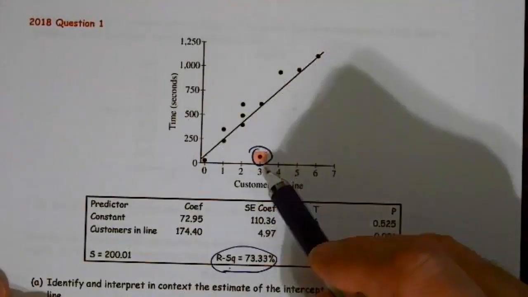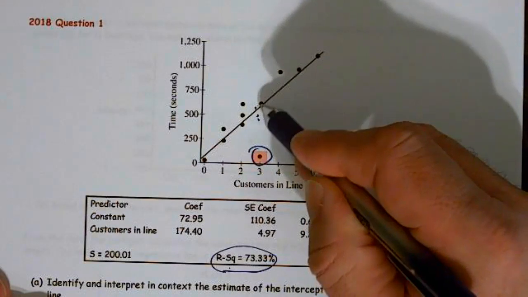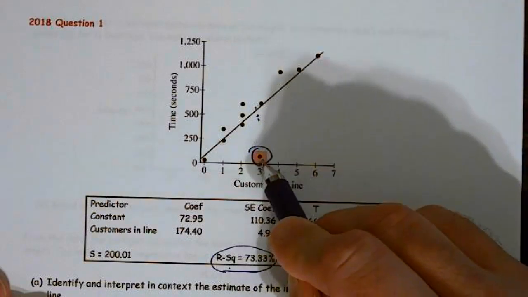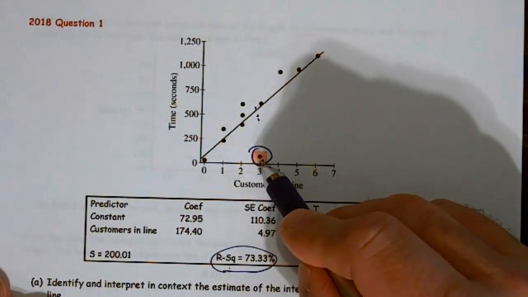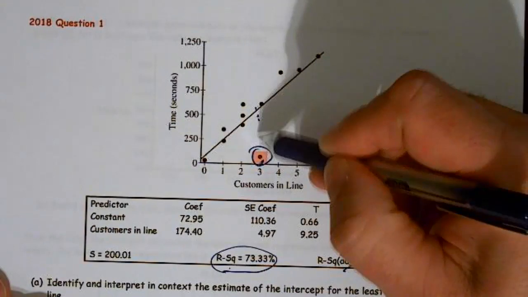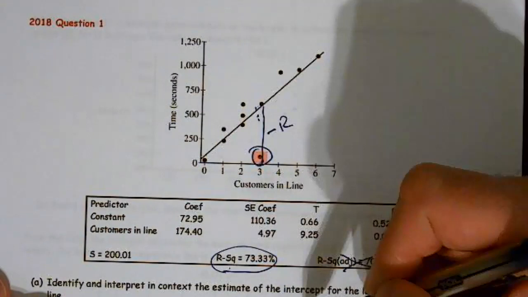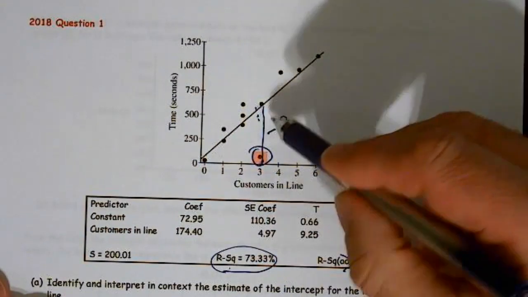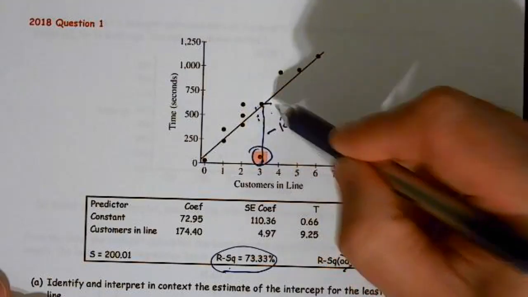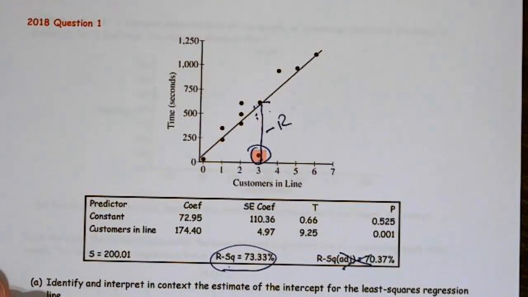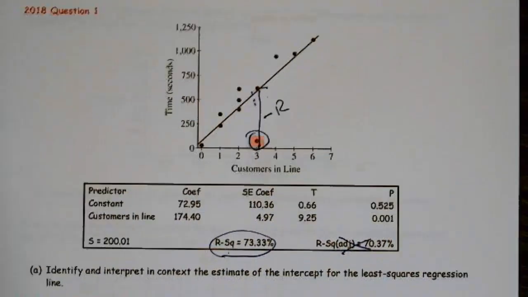So when there were 3 customers in line, I was expecting to be up here somewhere. This is where I was predicting it to be on this line, right about here, but we're way down here. So this customer got out really, really fast, and took a lot less time. And by the way, since it's below the line, this would have been a negative residual. It looks like I would have been expecting about 500, maybe 550 seconds, and I'm well under that. So a very, very fast checkout for that person.